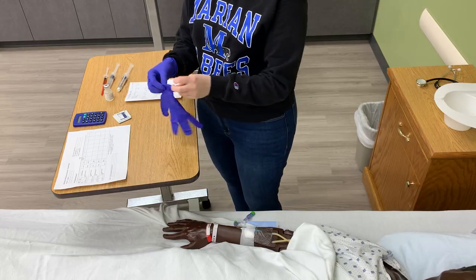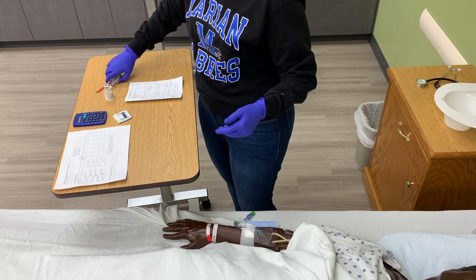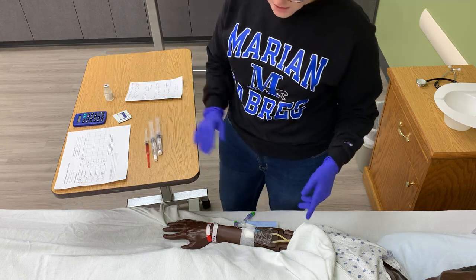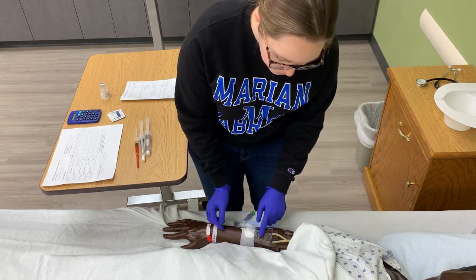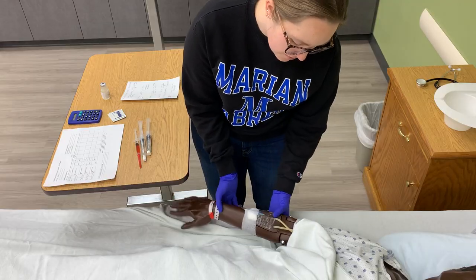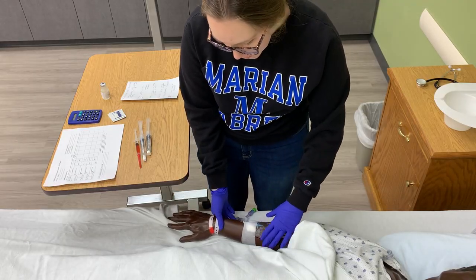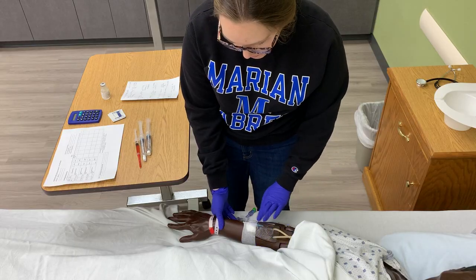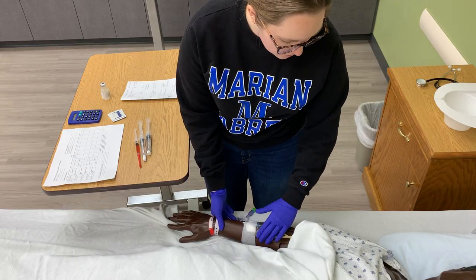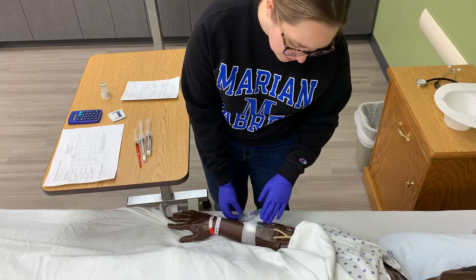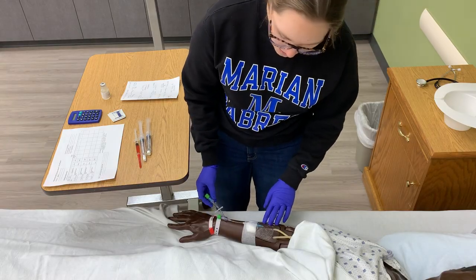So we've got our gloves here. And before we give the medication, I want to assess my site for infiltration or phlebitis. Casey's got the IV in his right arm, so I'm just feeling around. Does that hurt if I palpate here? Casey says no, it feels pretty good. All right, wonderful. I don't see any redness, swelling, coolness, leaking, anything like that.